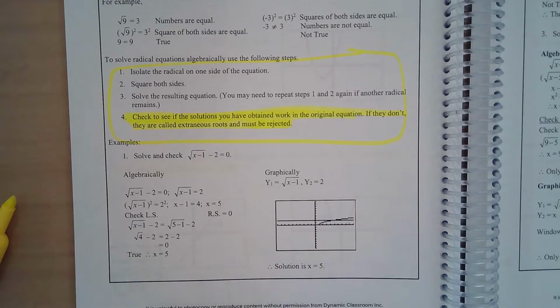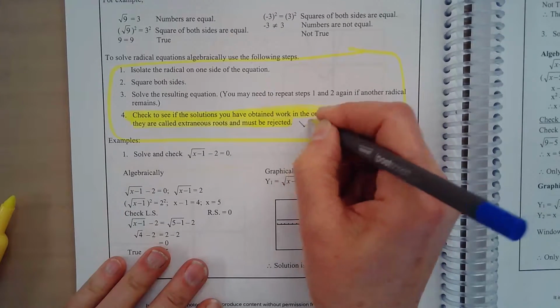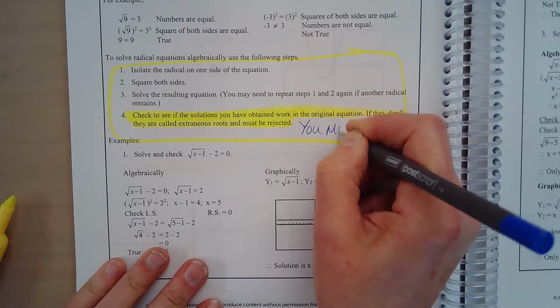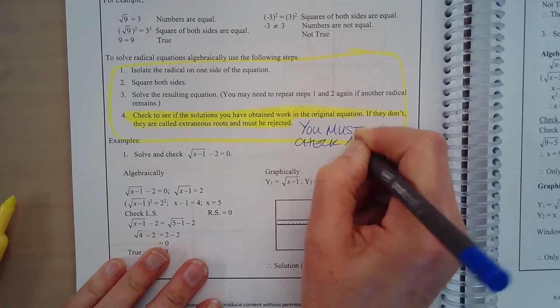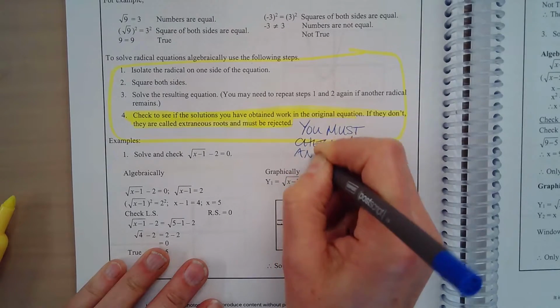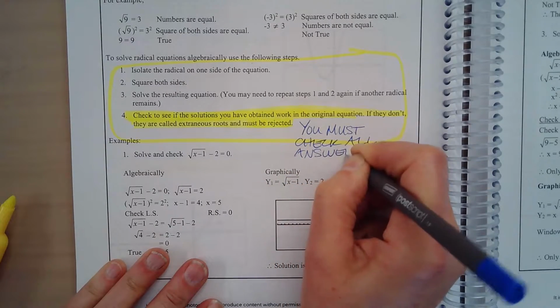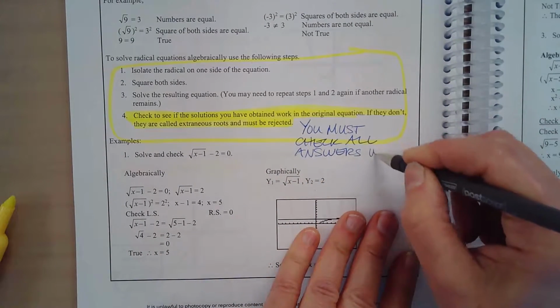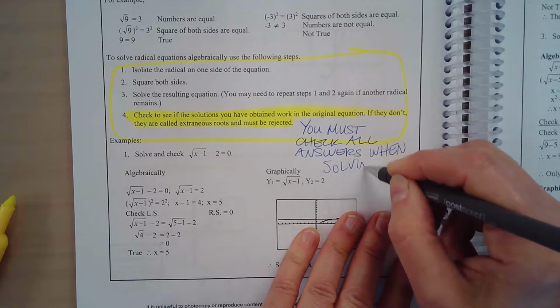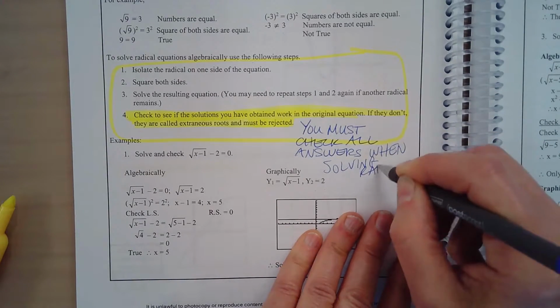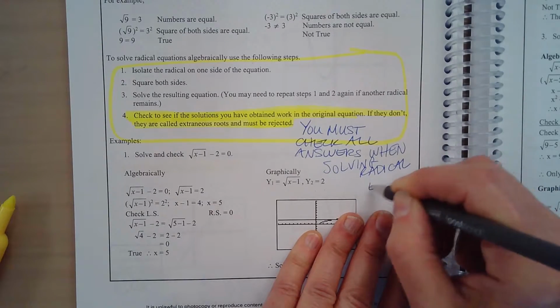Does anyone remember that word? Okay, you must check all answers when solving radical equations.